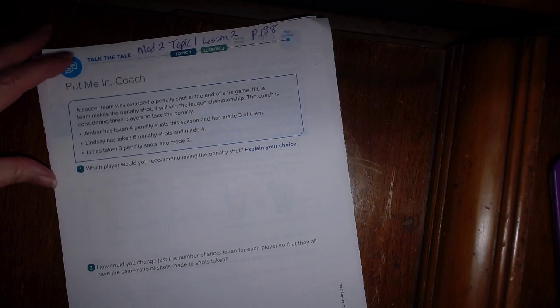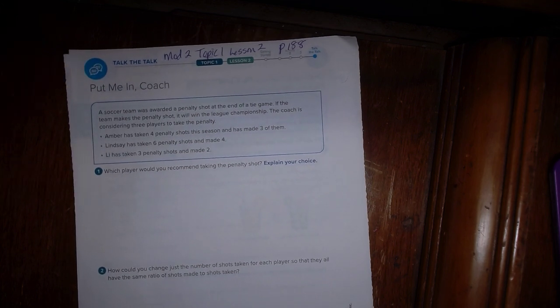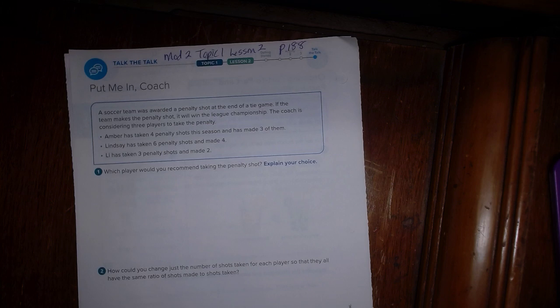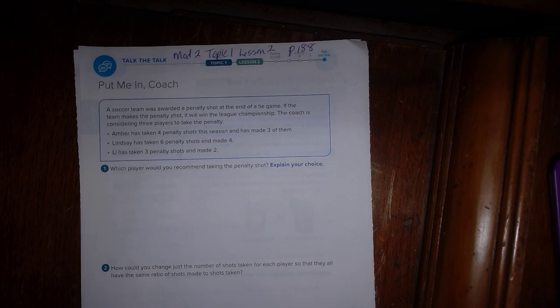Okay, so I hope that you thought about that. I know there are a lot of soccer players out there, so for those who aren't: if someone has had an offense against them in the penalty area, then they get a free kick toward the goal. The goalie has to try to stop it. So players want to be good at penalty shots. It gets them more points, and the coach wants to put in his best person.